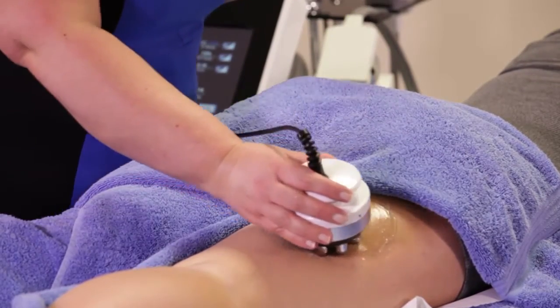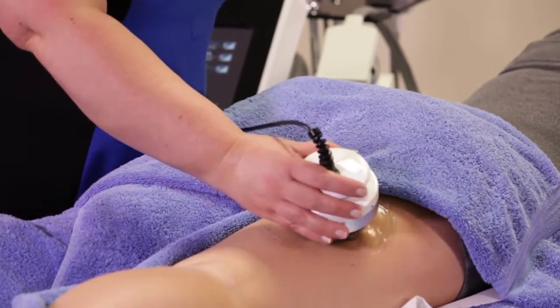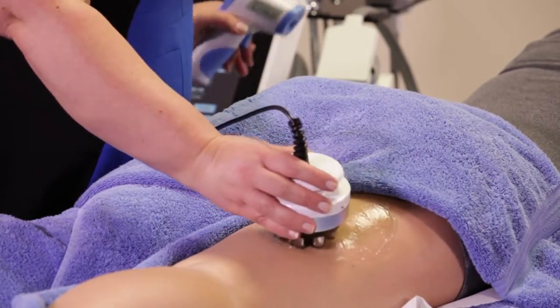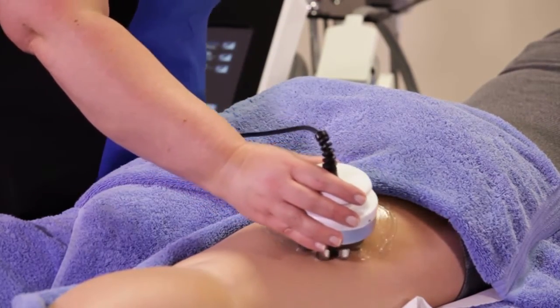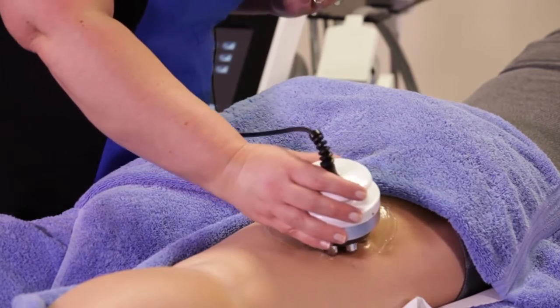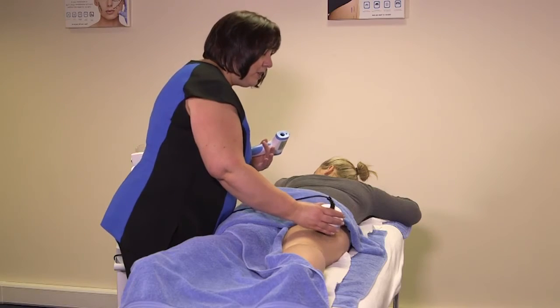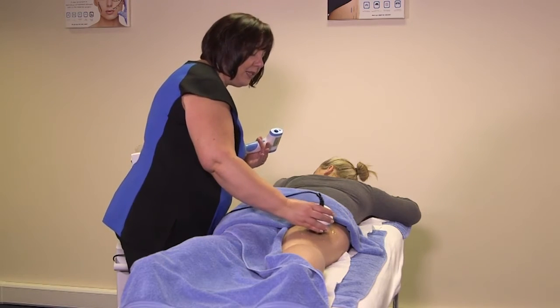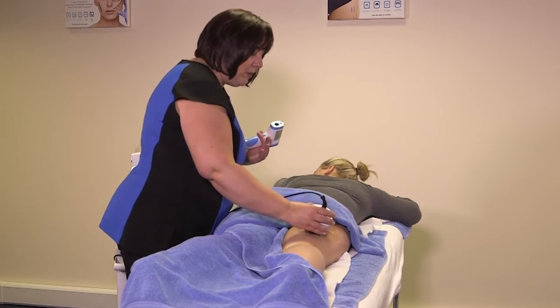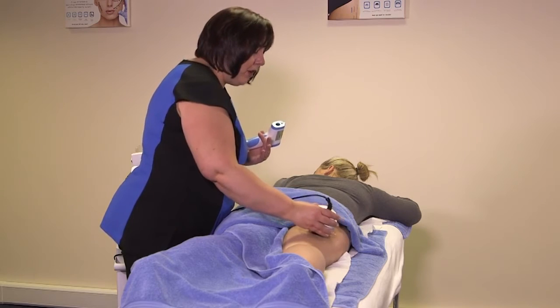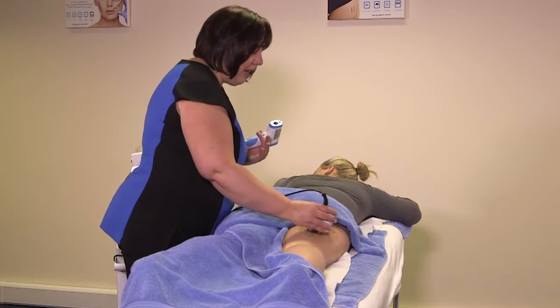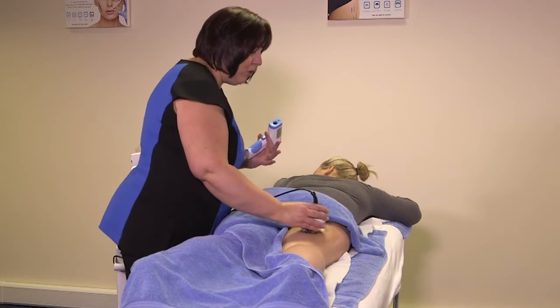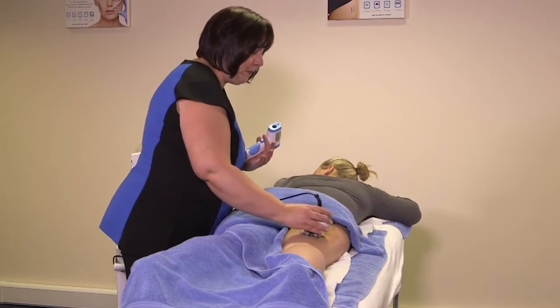Now my temperature has risen to 37, so what I'm going to do is just increase my output on the system and slow the movement down to try and build that temperature up a little bit more. So the slower you go with your radio frequency, the quicker you'll build up the heat. But as with other technologies, we do recommend that you avoid any lymph nodes, also avoid any bony areas as well, because the energy is absorbed very quickly through the bone.